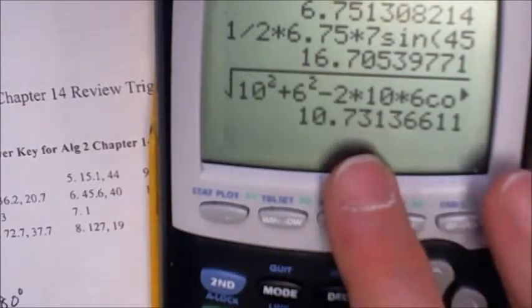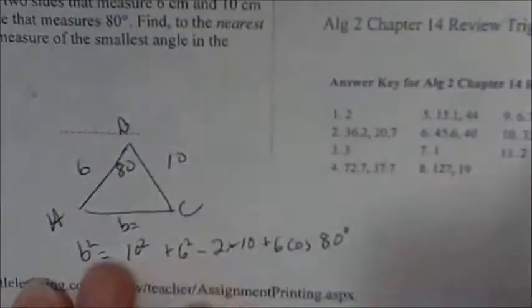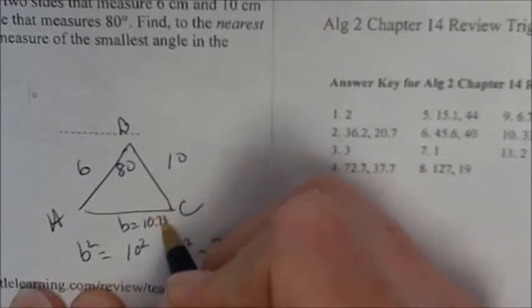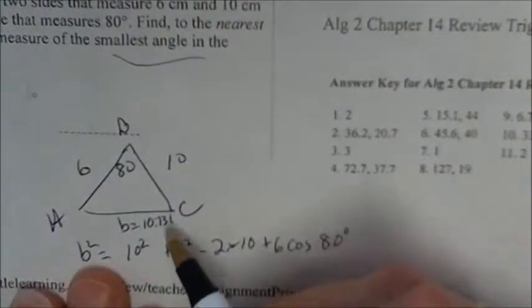So that side is 10.731. So the smallest angle is across from the smallest side.